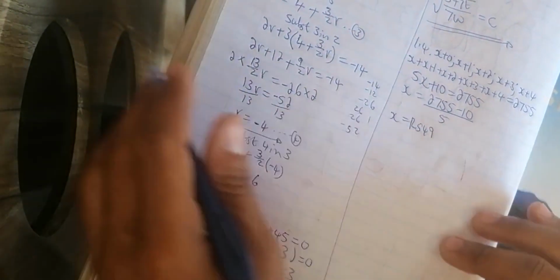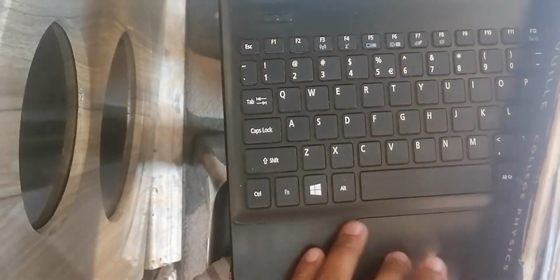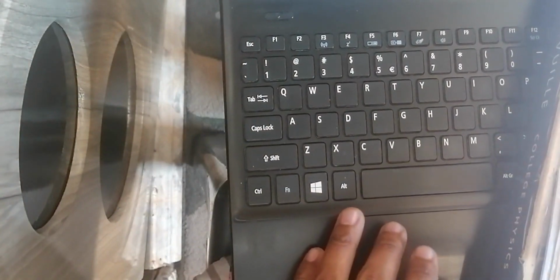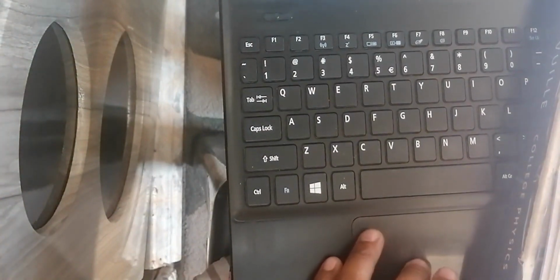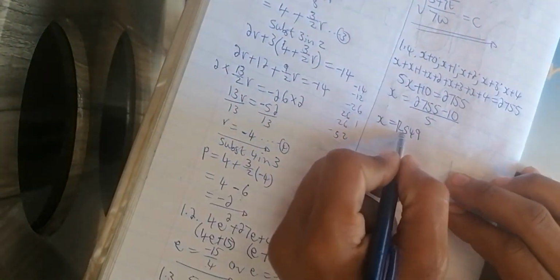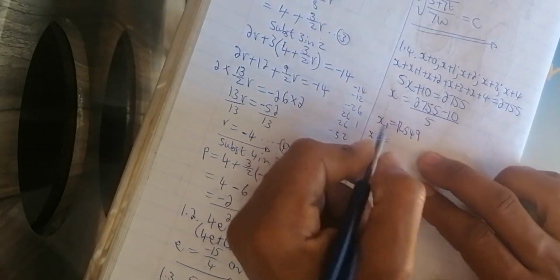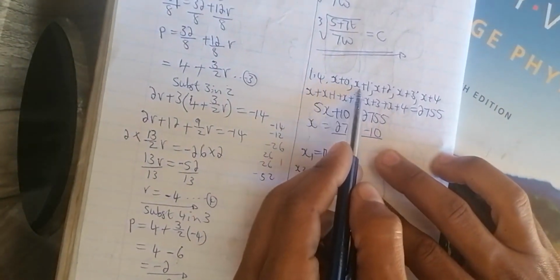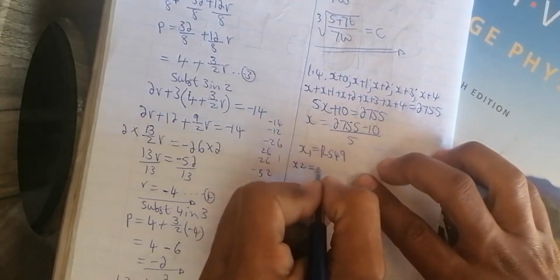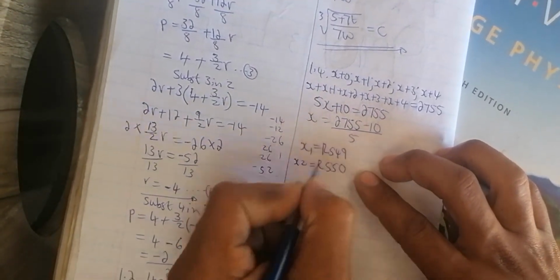What did the question say? Calculate how much each son would receive. Alright, so the first is X, 549. The second one will be X plus 1, this is 550.